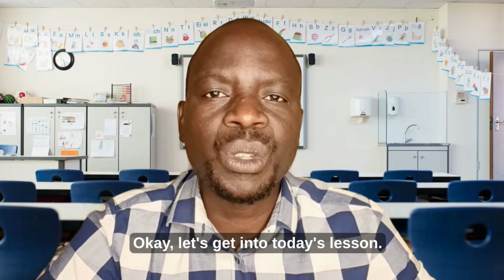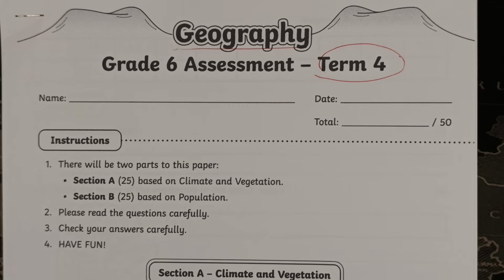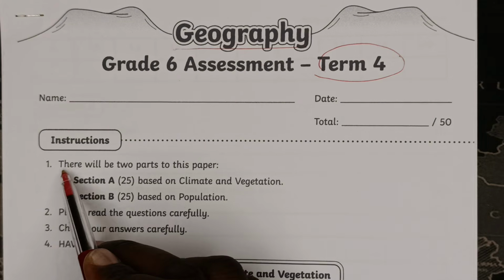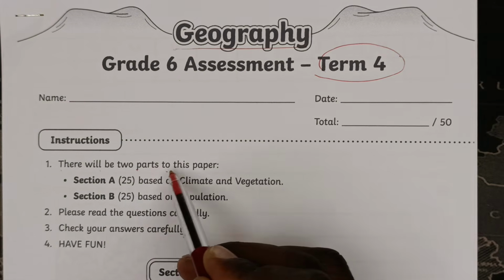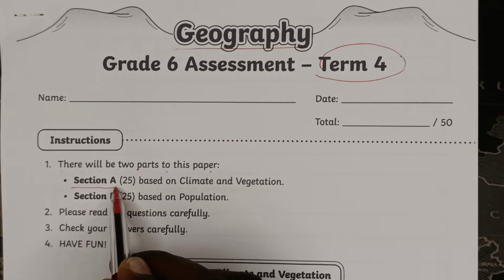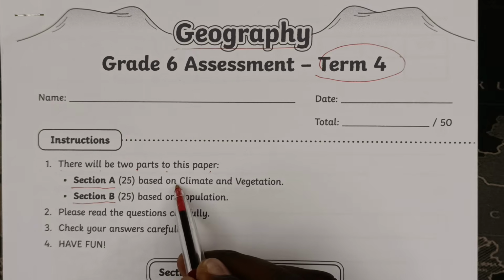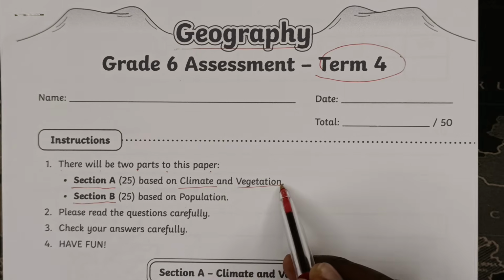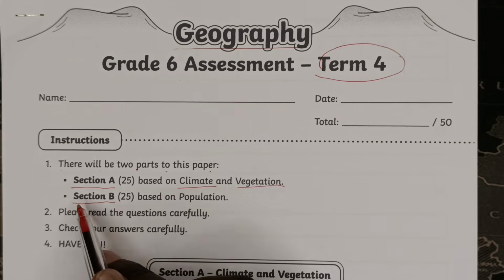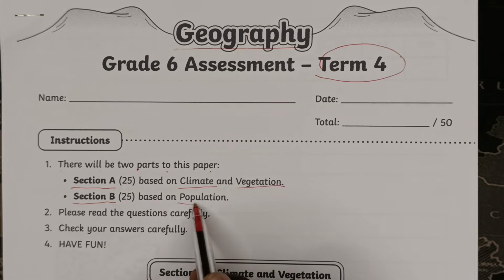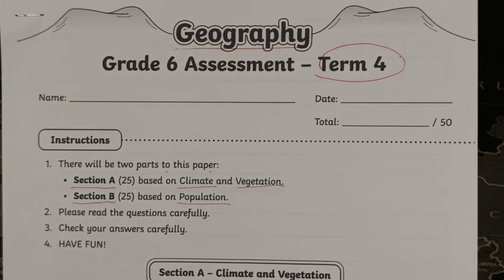Okay, let's get into today's lesson. Straight away we go to the instructions. The instruction says there will be 2 parts to this paper. So we will have a section A and a section B. Section A will be based on the climate and vegetation, whereas section B will be based on population. 2. Please read the questions carefully. Check your answer carefully and have fun.